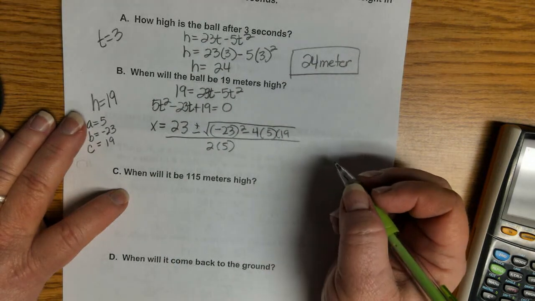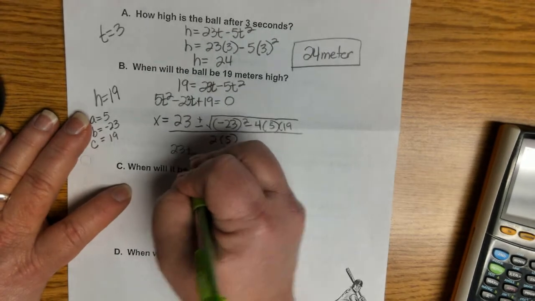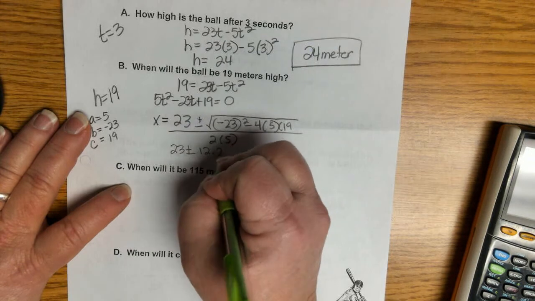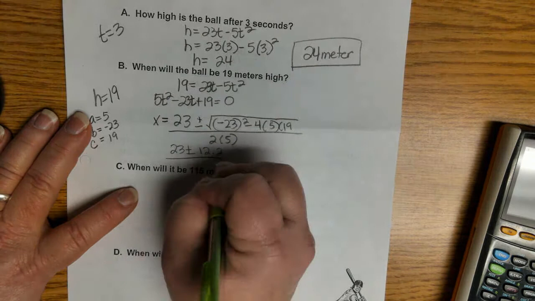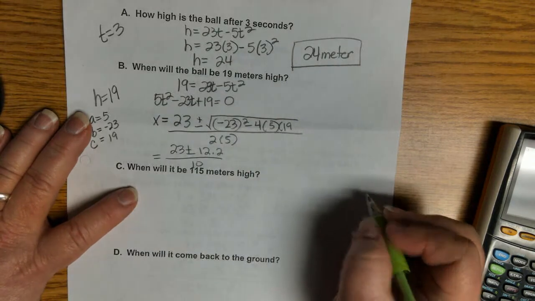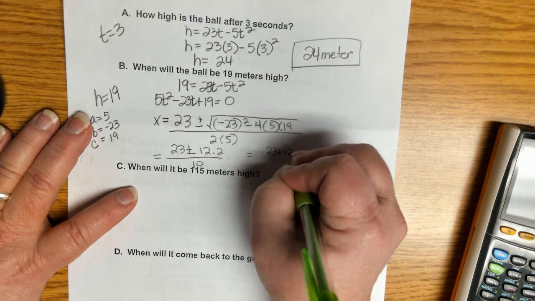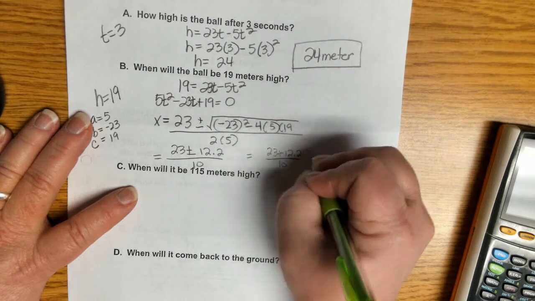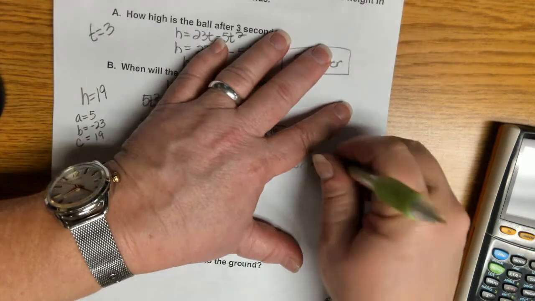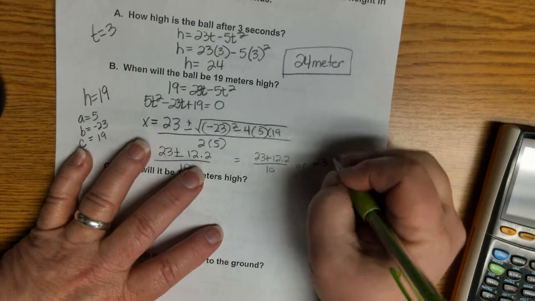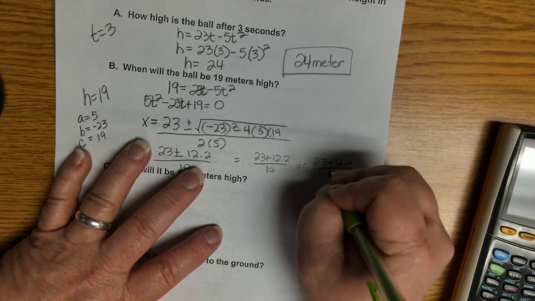Okay, that's going to give me 23 plus or minus 12.2 over 10, which gives me 23 plus 12.2 over 10, or 23 plus or minus 12.2 over 10.